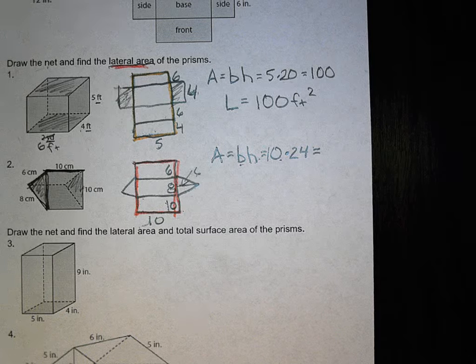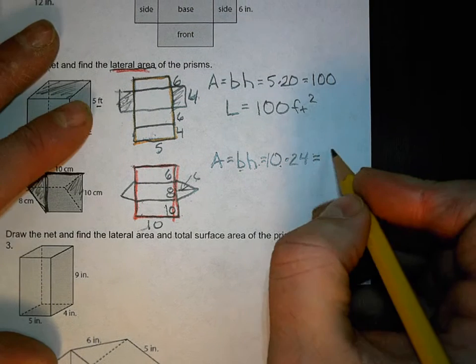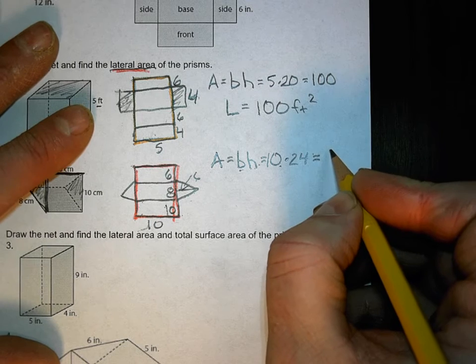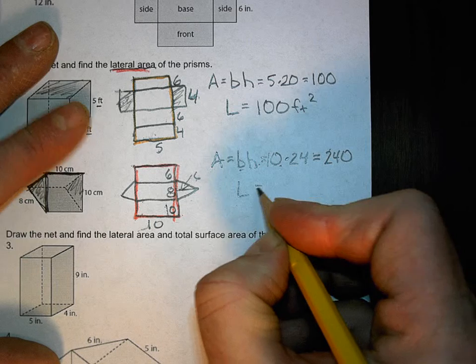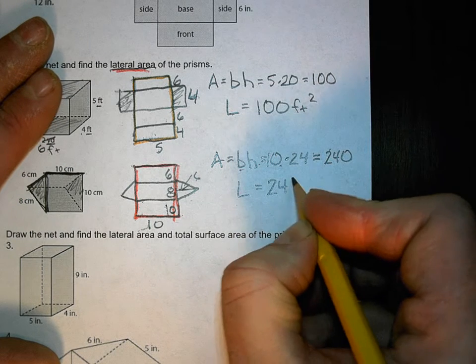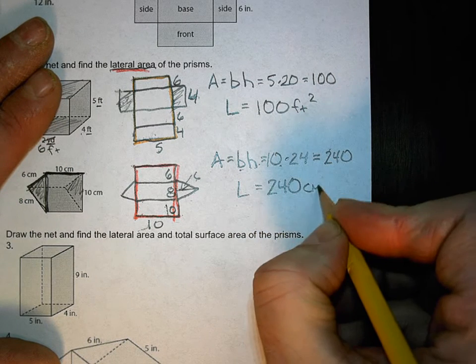I might have blurted. You add the zero to the air. Yeah, I love it. So, it is 240. So, our lateral area equals 240 centimeters squared. Exactamente, ma'am.